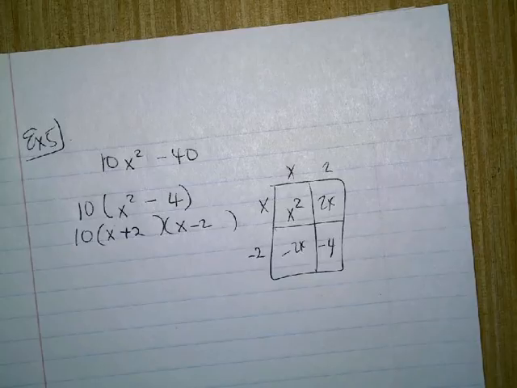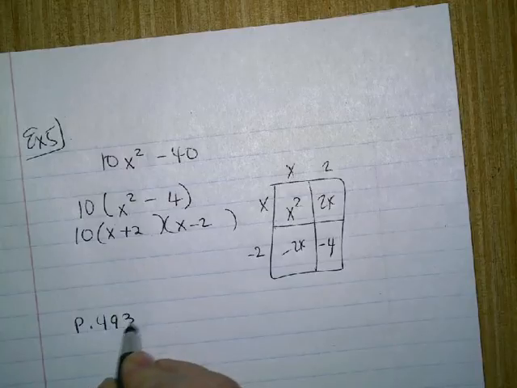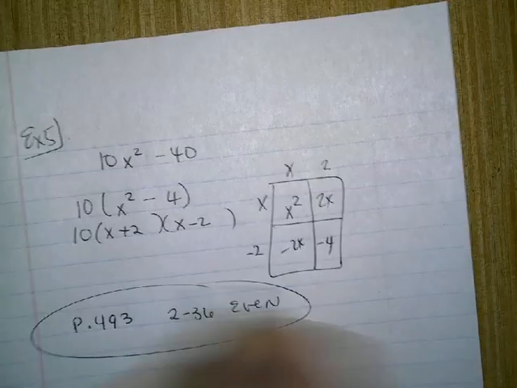Okay, questions on these? Page 493, 2 through 36 even.